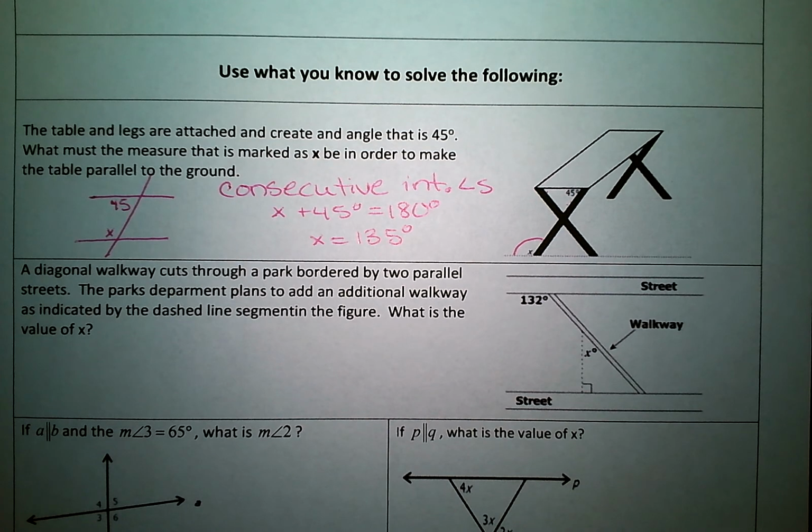Our second example reads, a diagonal walkway cuts through a park bordered by two parallel streets. The Parks Department plans to add an additional walkway as indicated by the dashed line segment in the figure. What is the value of X?